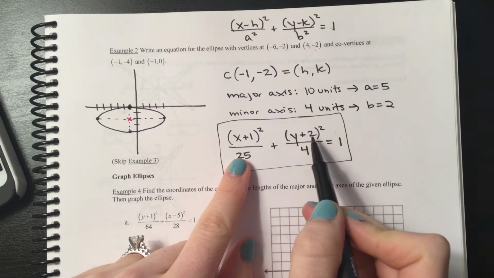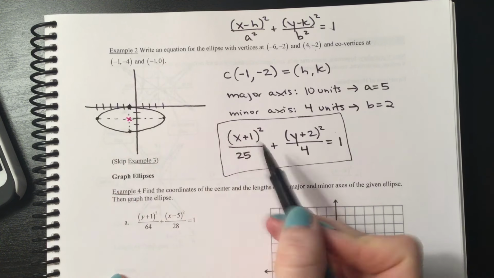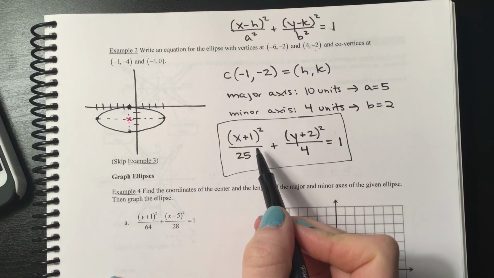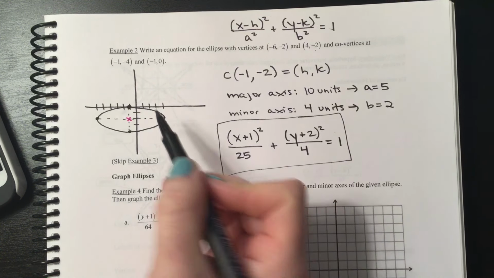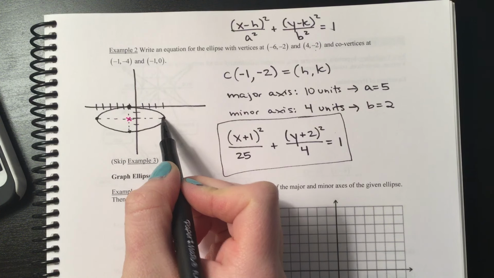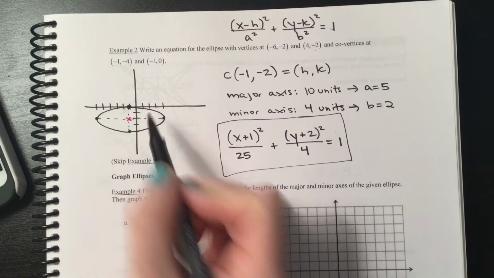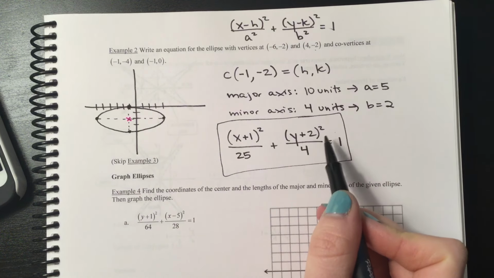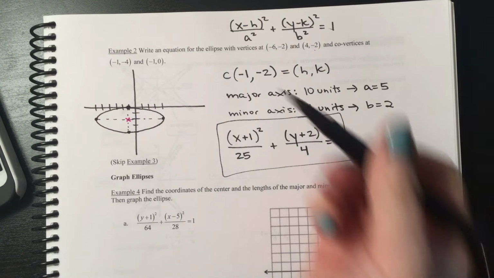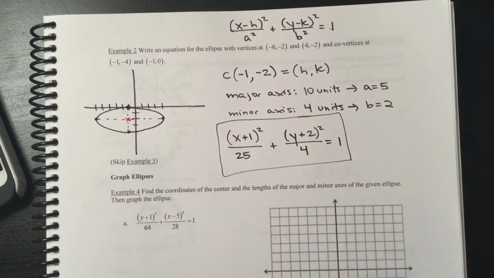So this (-1, -2) would be the center of your graph right there. And this 25 means if I take the square root of that, that's how many units I go until I hit my vertices. So 5 units to my vertices. From here I go 1, 2, 3, 4, 5 units to the right, and 1, 2, 3, 4, 5 units to the left, and I hit my vertices. This 4, if I take the square root of that, I get 2. That means I'm going 2 units from the center until I hit my co-vertices. So here's my center. I go up 2 units, I go down 2 units, and I hit the coordinates of my co-vertices.